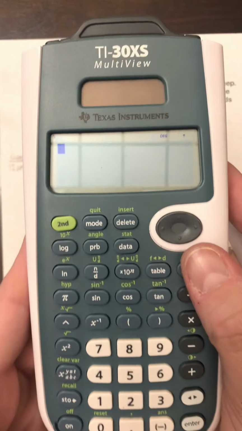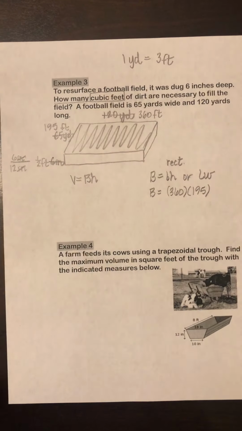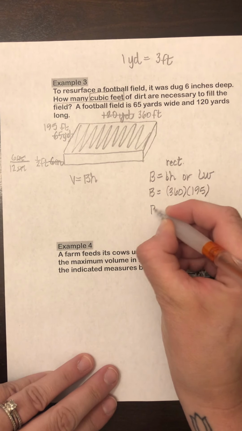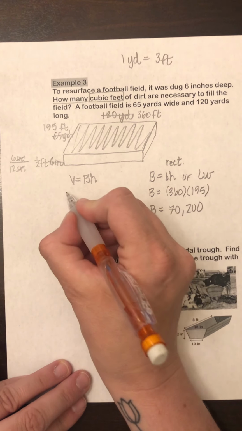And why don't we use a calculator? 360 times 195 is going to give us 70,200. So there is the capital B.